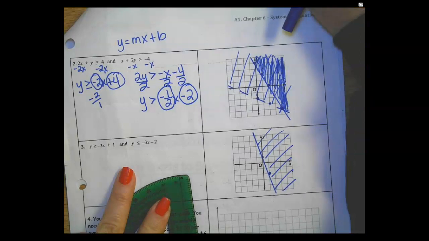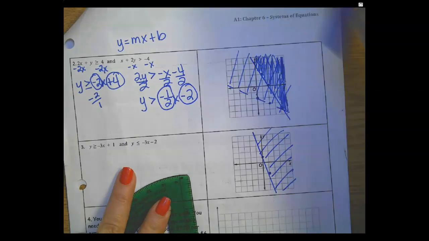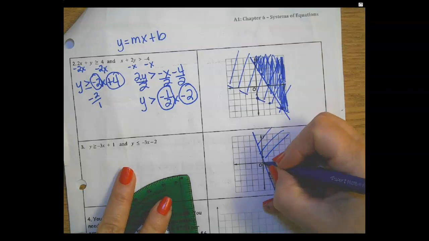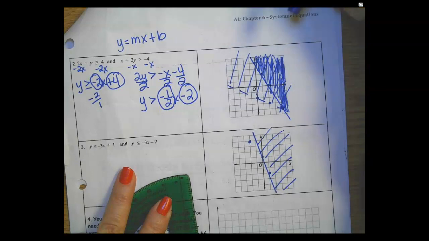On the other one, I need to try to find an exact point. And sometimes I just need to follow it along. Follow it along. Is that -2, 4? So -2, 1, 2, 3, 4. And follow it along the other way. Ooh, it's got a y-intercept of 0, -2.